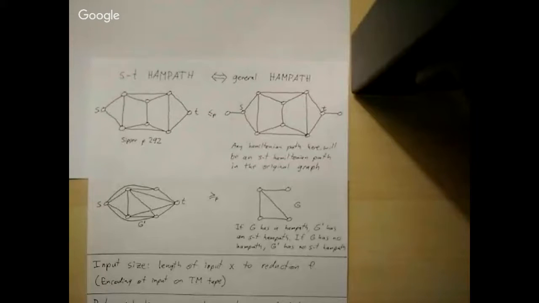It's not a substitute for a proof. I would just do that on scratch paper, but it can often help you figure out, oh, there's a really obvious way that my reduction doesn't work, and then how can I change that to fix it?